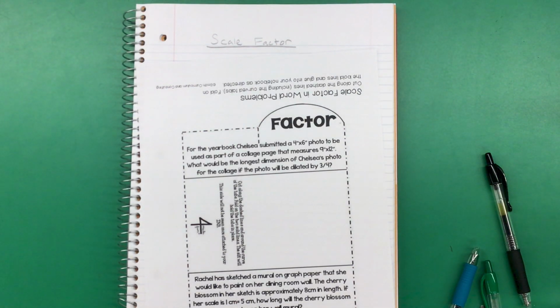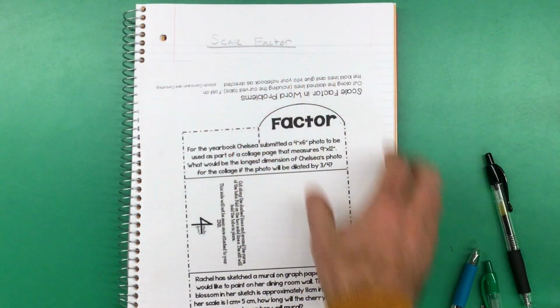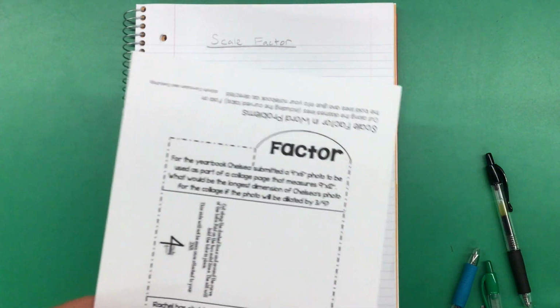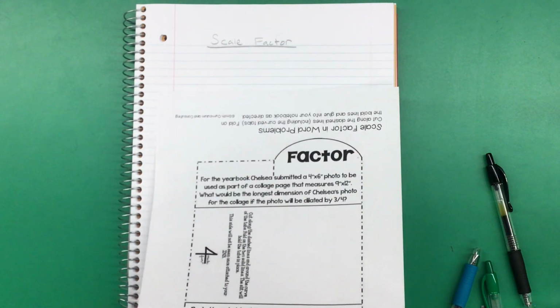Welcome to another entry into our FJA math notebooks. Today's entry is going to be on scale factors, so go ahead and title your page that. You're going to need this sheet of paper, and then as usual, glue, scissors, pencils, maybe some colored pens or things like that to make it kind of colorful.